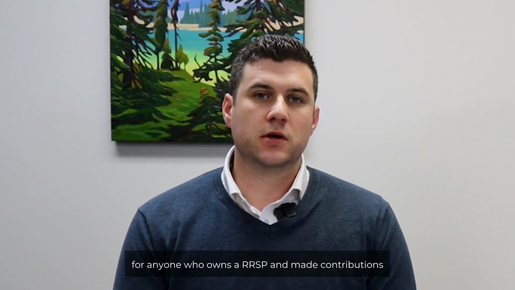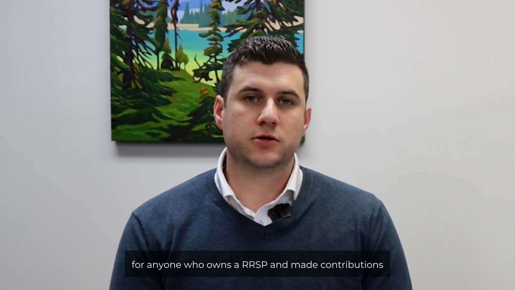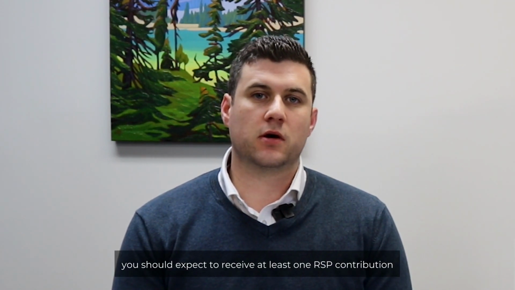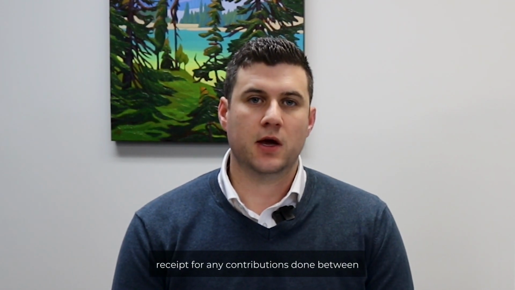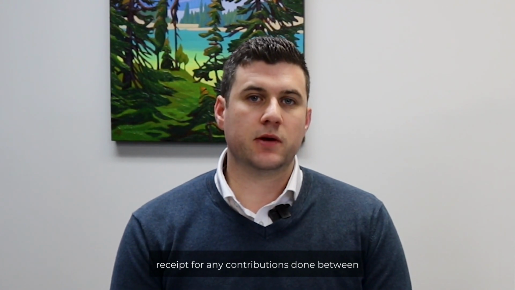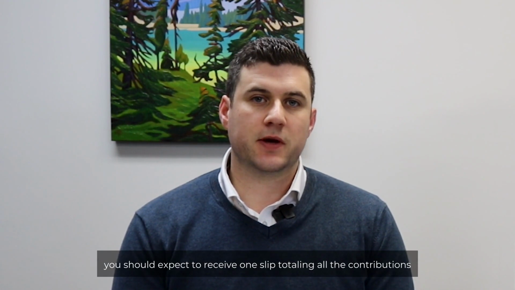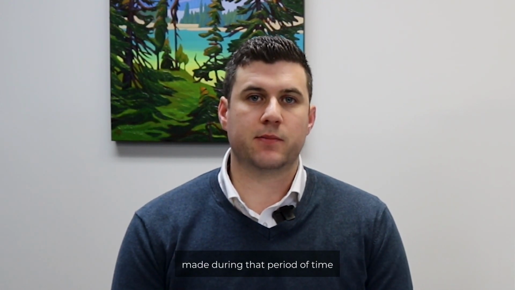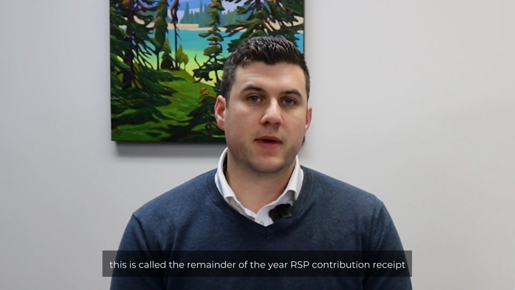For anyone who owns an RRSP and made contributions during the course of the year, you should expect to receive at least one RRSP contribution receipt. For any contributions done between March to December of 2023, you should expect to receive one slip totaling all the contributions made during that period of time. This is called the remainder of the year RRSP contribution receipt.